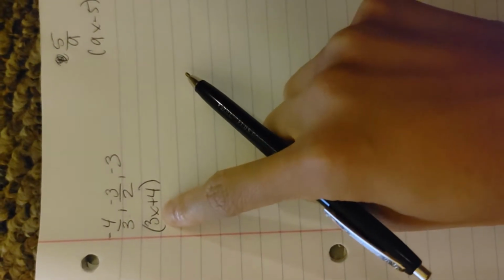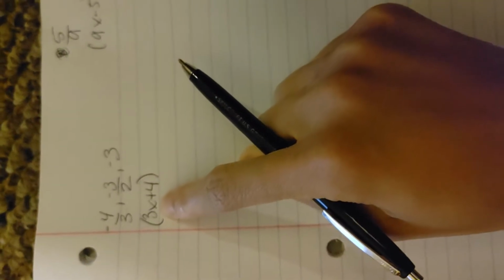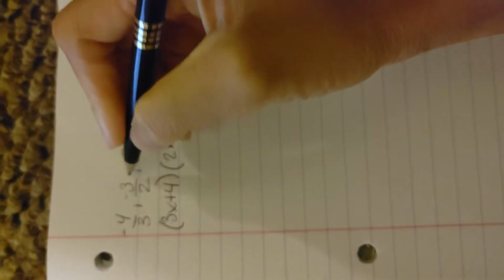Okay. So for this one, we're going to start out by writing 3x plus 4. So essentially, the denominator gets moved to the left, and if it's a negative, it becomes positive. Okay, now we'll just move on to the next section, which is going to be 2x plus 3.